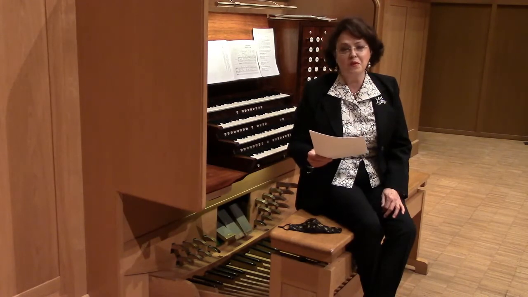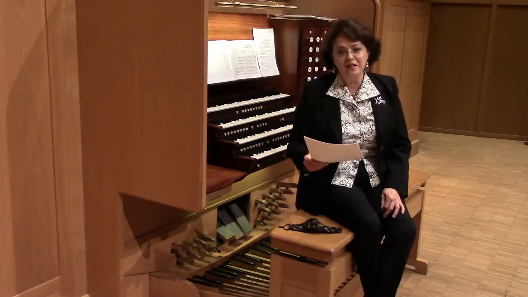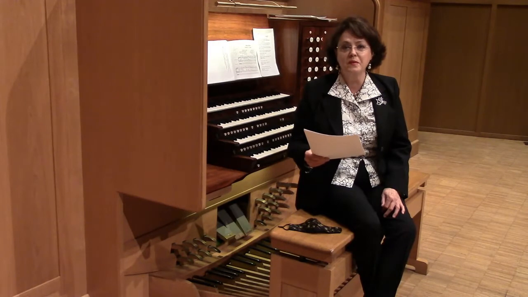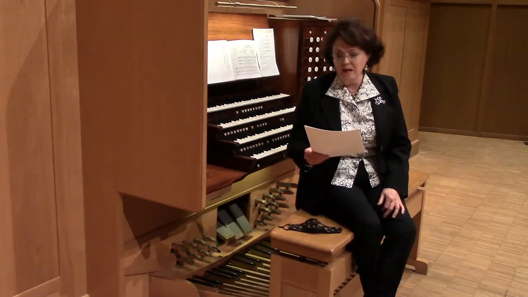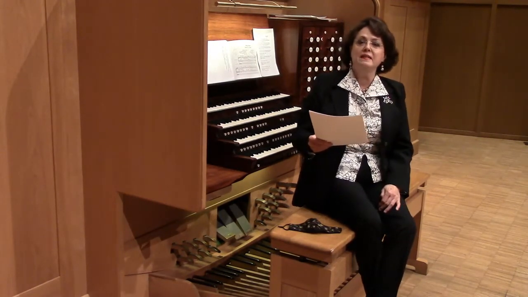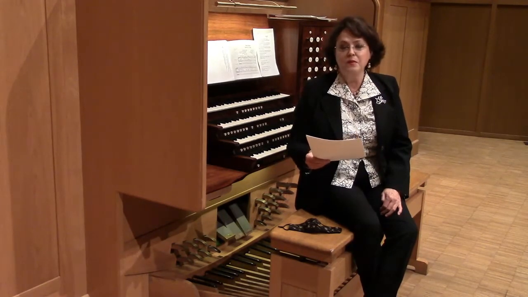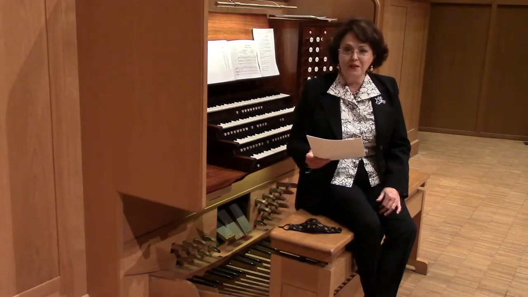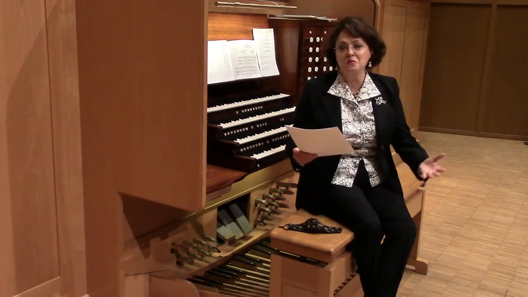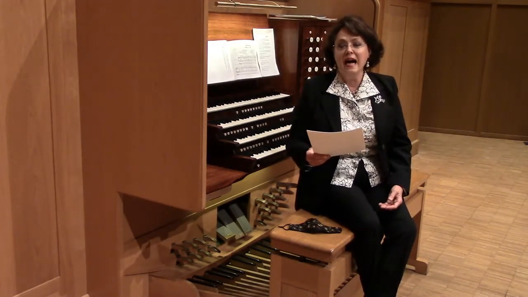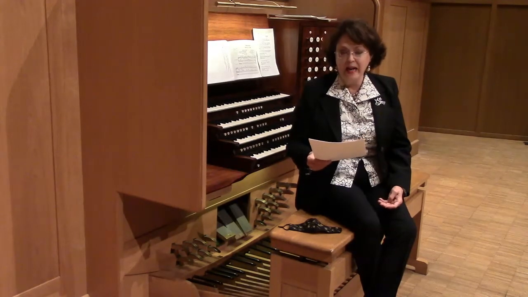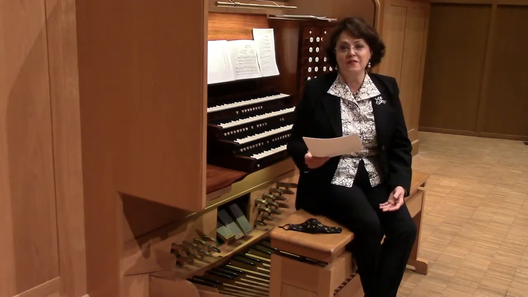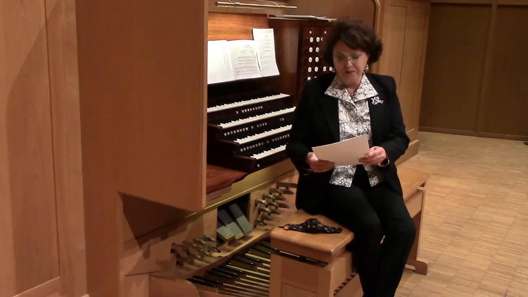North German organs for J.S. Bach, early French organs for the music of Louis-Nicolas Clérambault, and today's second part, the romantic music of César Franck and the wonderful French builder who is always associated with César Franck, Aristide Cavaillé-Coll, and his organ in the Church of Sainte Clotilde in Paris.